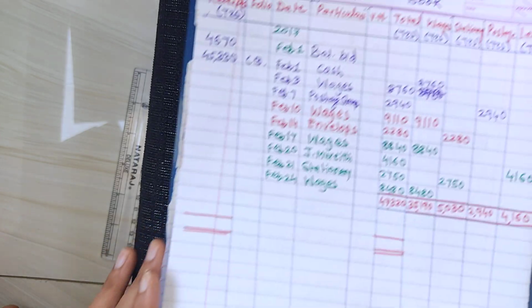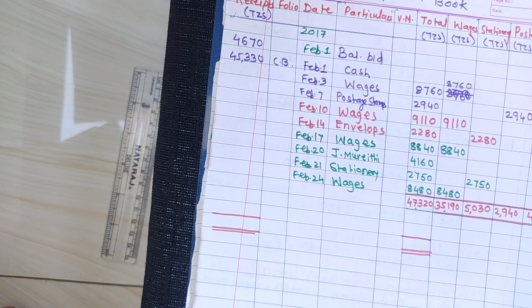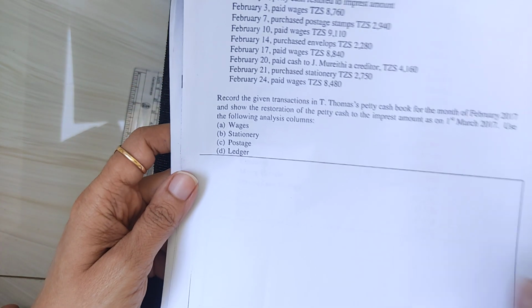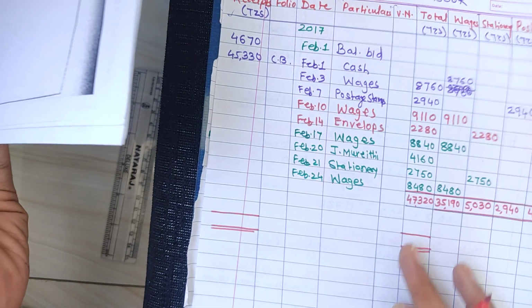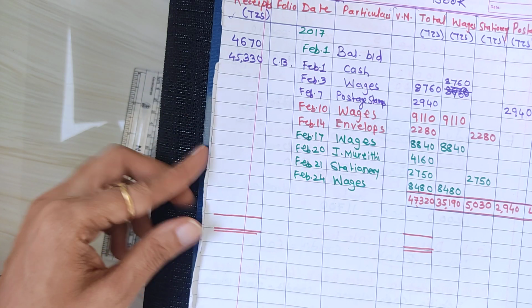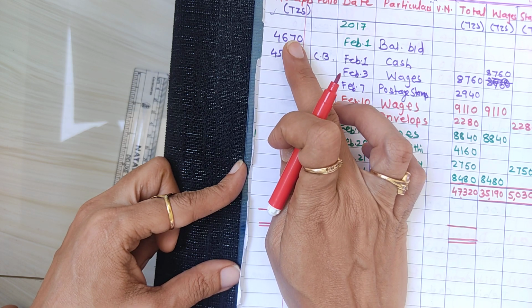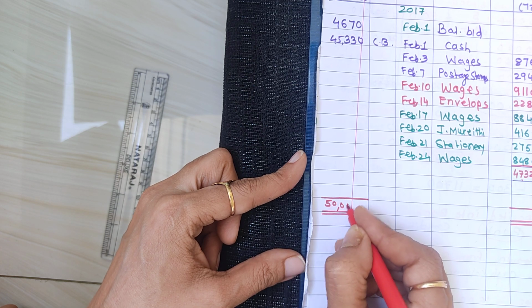Afterward, just in the same way as in the ledger account, how you calculate balance, we will calculate balance as it is given, imprest to be maintained as on 1st March 2017. If it is not given, you can restore the amount even before making the total over here. So now receipt side you can see 45,330 and 4670. So we are having total 50,000 in hand.